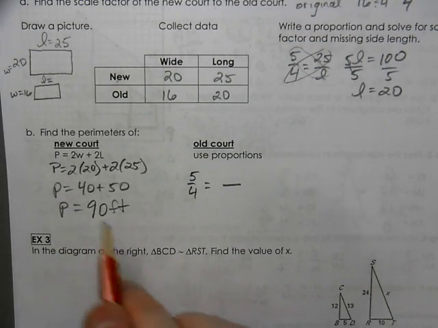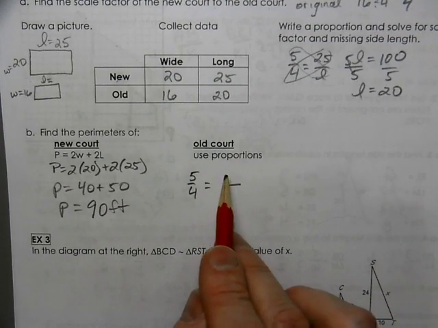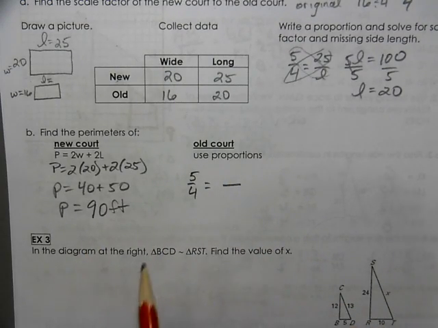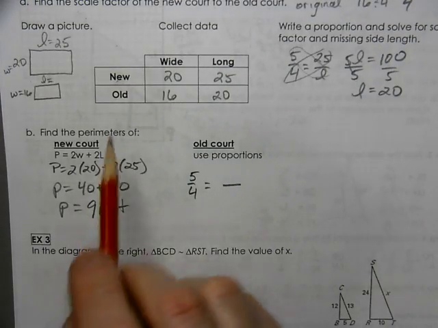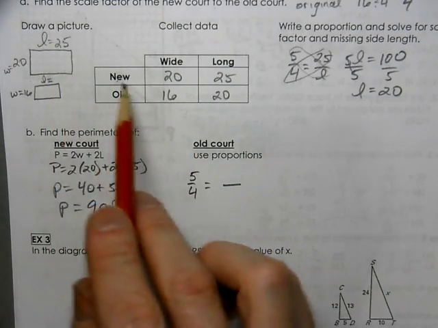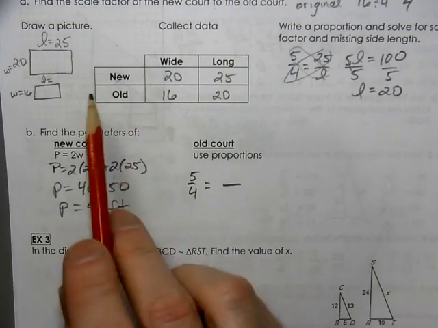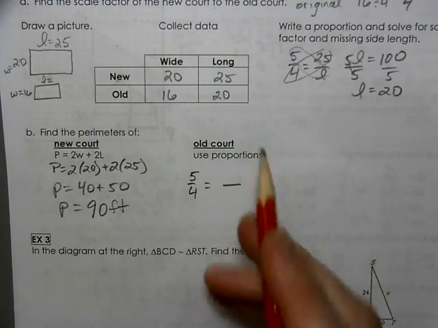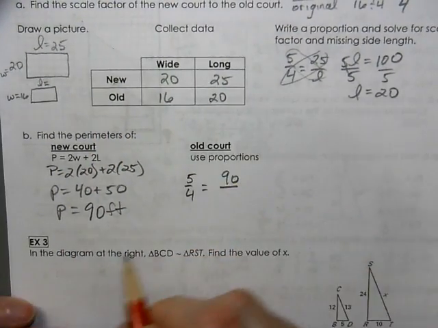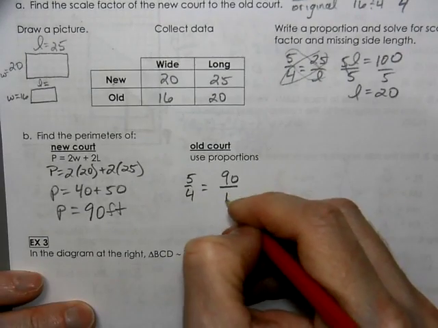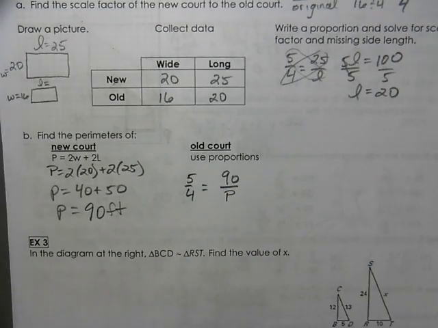Which figure did the 90 go to? Does it go on top or does it go on bottom of our proportion? The 90 was part of the new shape. It was the perimeter of the new shape. The new shape was on top, so the 90 has to go on top, and the perimeter of the other rectangle, the smaller one, the original court, will go on bottom.